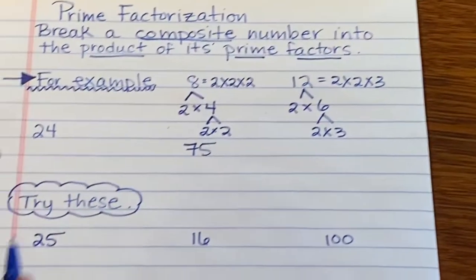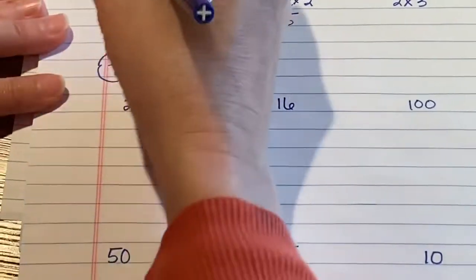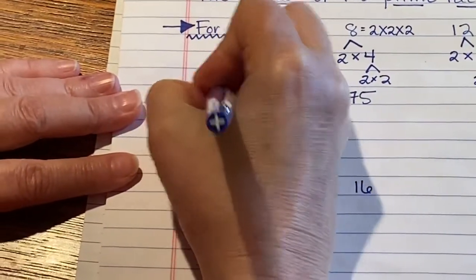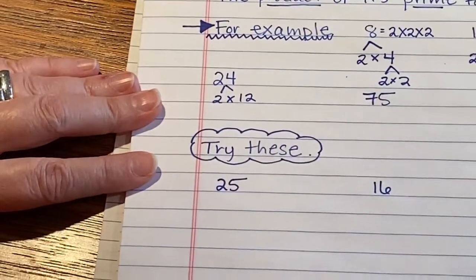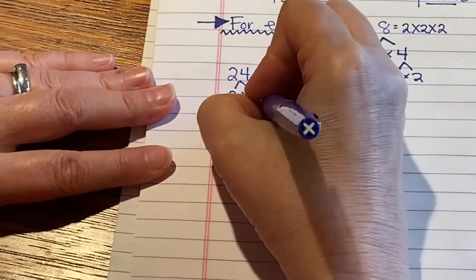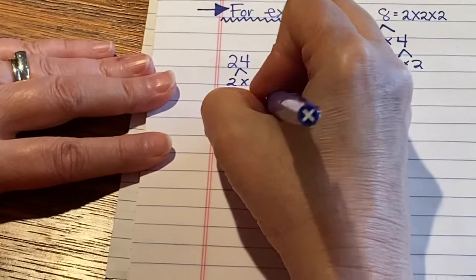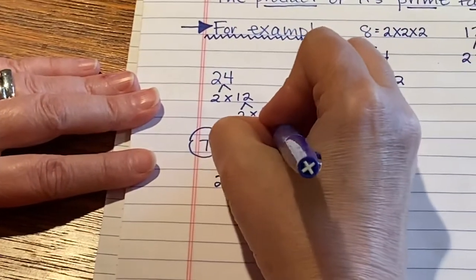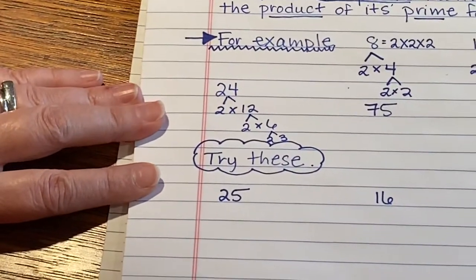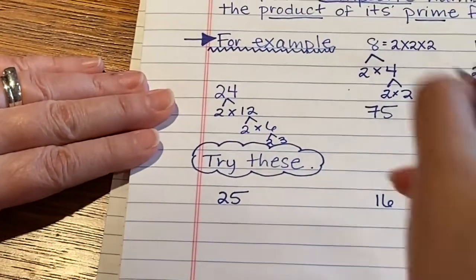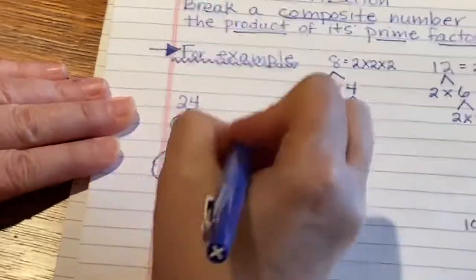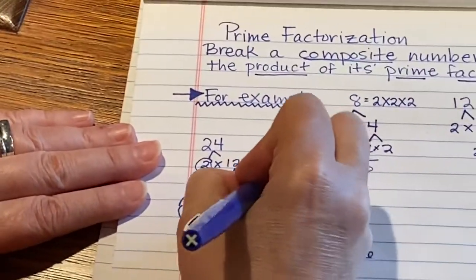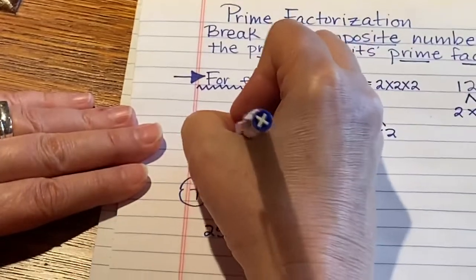All right, let's do 24. 2 times 12. I just did 12. I know that that is 2 times 6, and 6 is 2 times 3. So the prime factorization of 24 is 2 times 2 times 2 times 3. Let's write that.